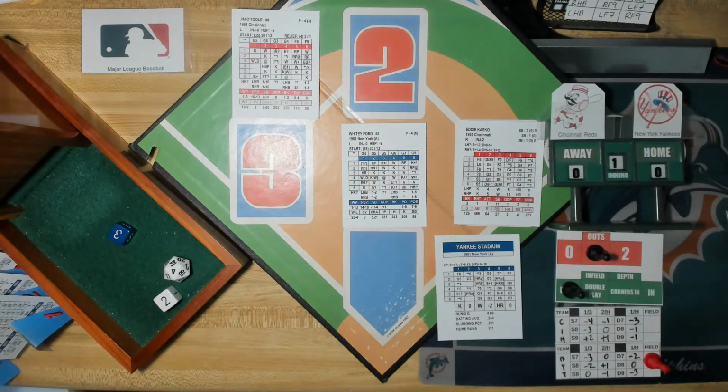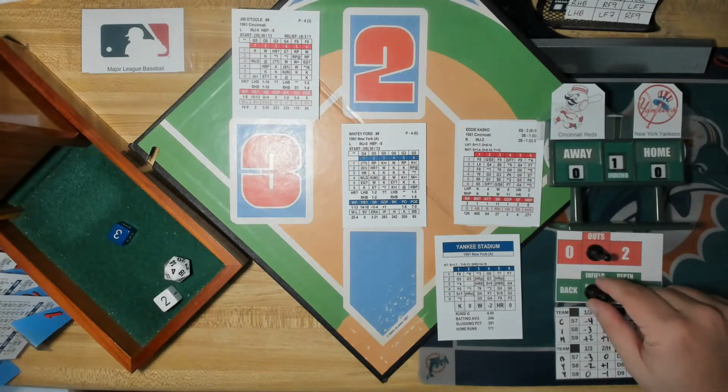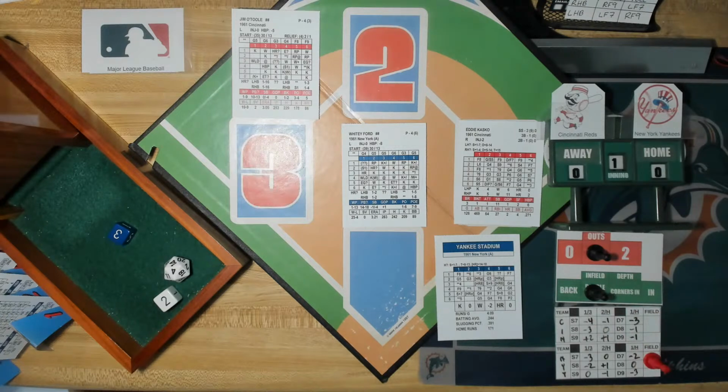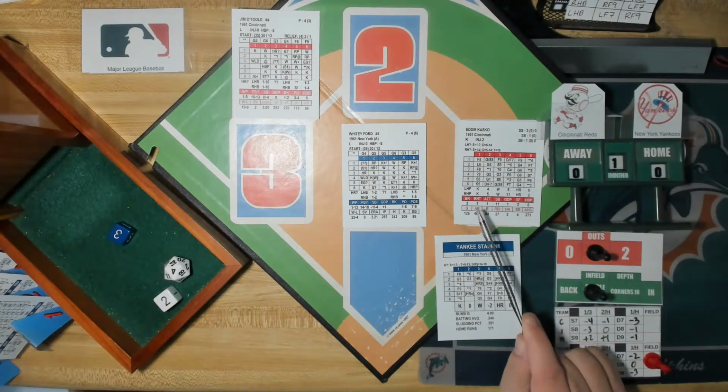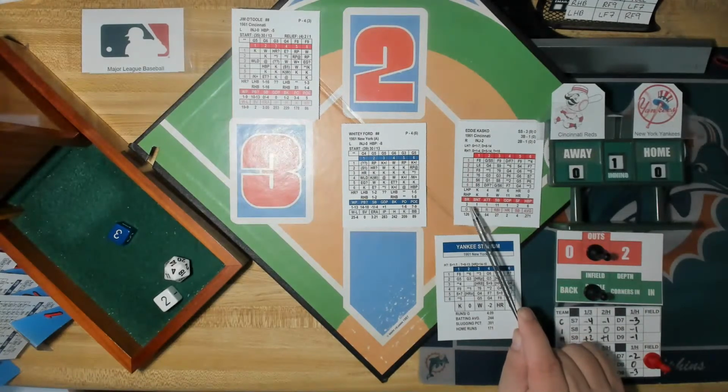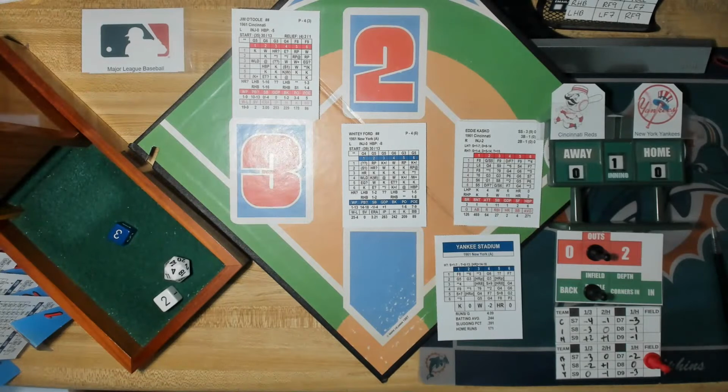Now what I usually do is, when there's a runner on first, I automatically put the visiting team into double play depth. What double play depth means is that the double play rating is added to 1 for double play. However, Eddie Kasko's base running rating is reduced by 1 to a 2, as it features the runner being held on. So we go to double play depth automatically.